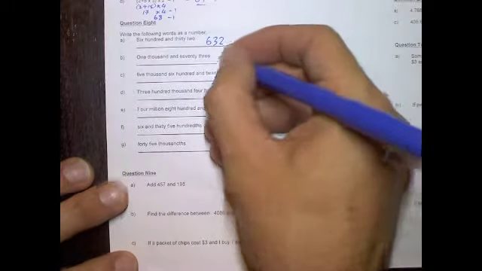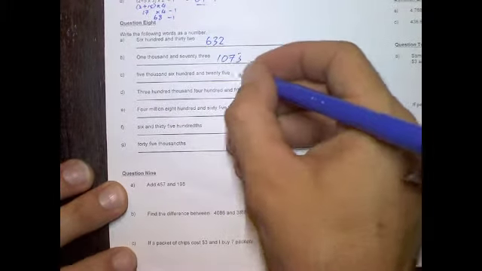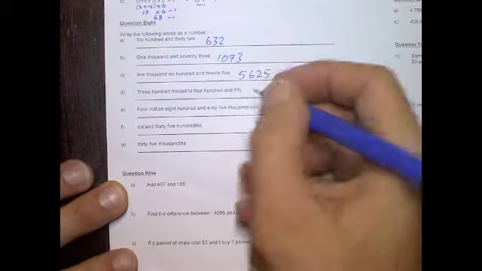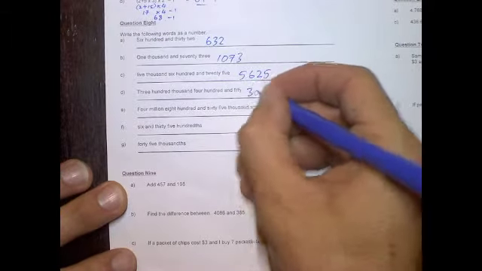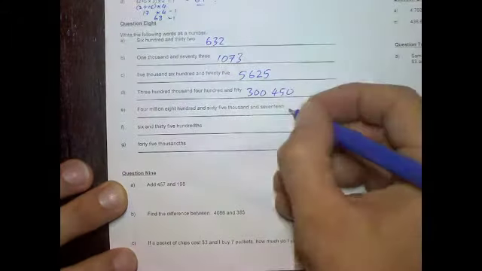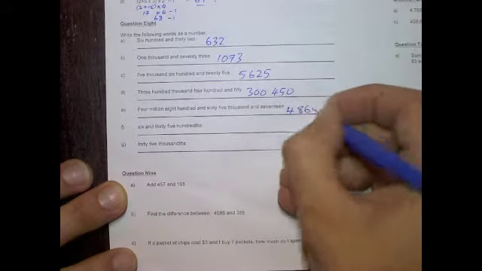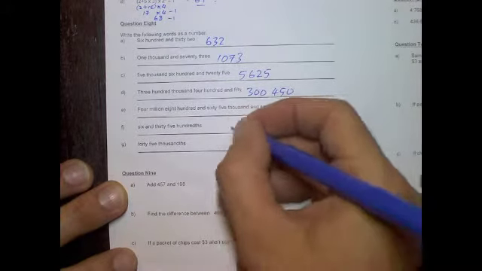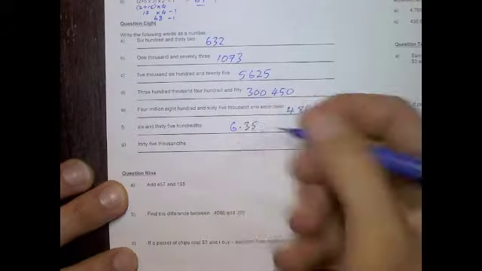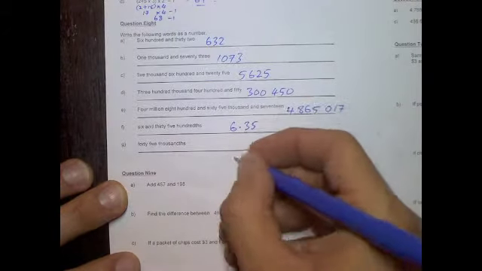Okay. Write the following words as a number. 632, 1073, 5625, 300,450, 4,865,017, 6 and 35 hundreds, and 45,000.